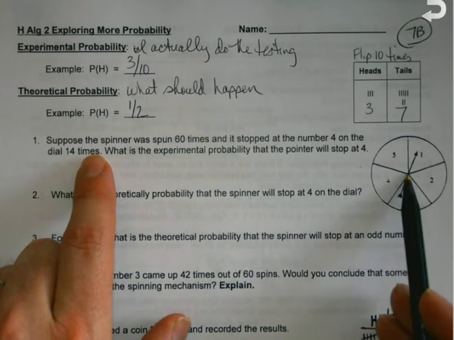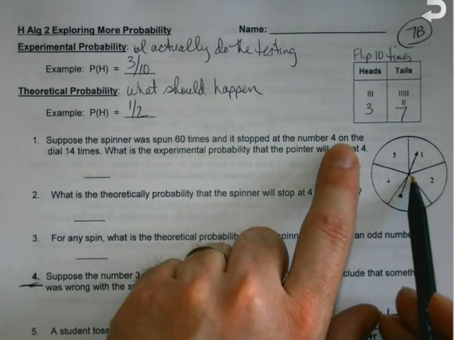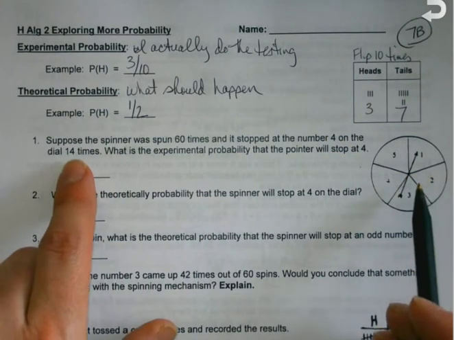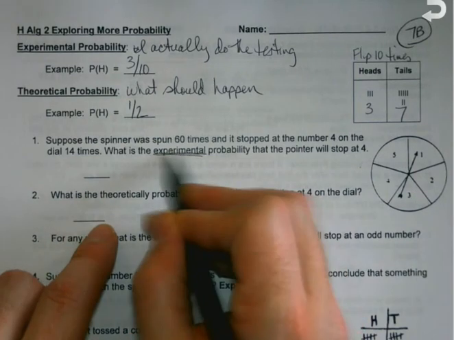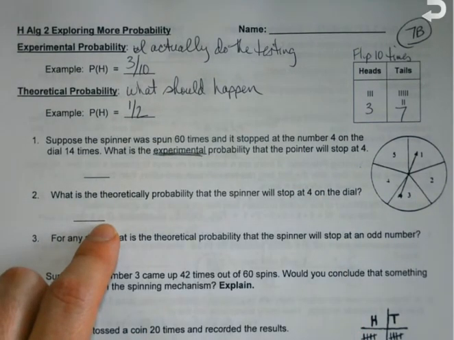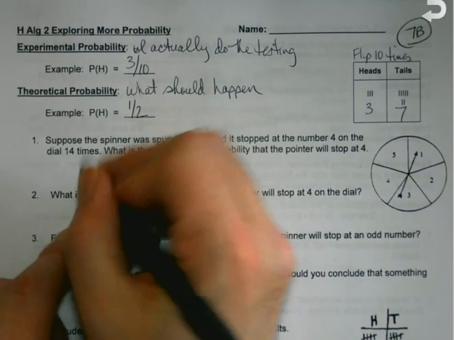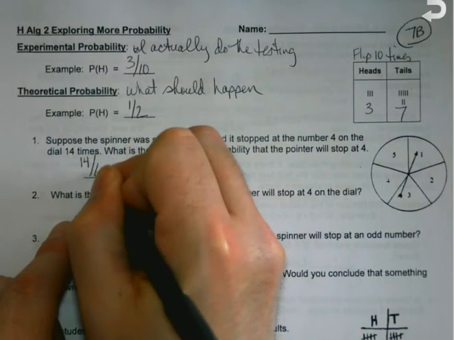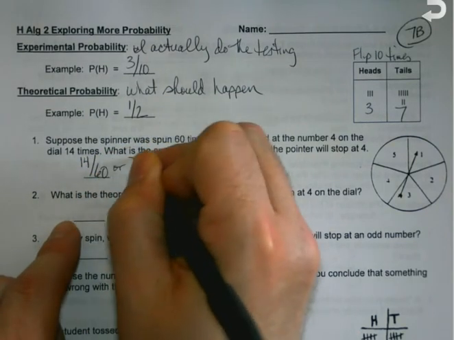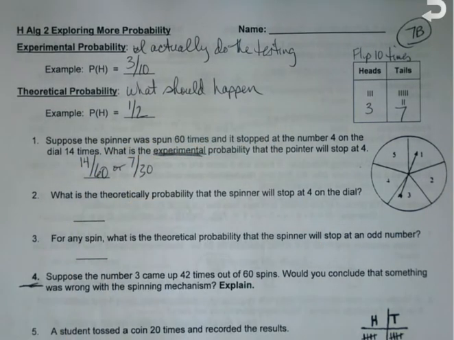Okay, suppose this spinner was spun 60 times and stopped at the number 4 on the dial 14 times. What's the experimental probability that the pointer will stop at 4? Well, if I actually did it, it'd be 14 out of 60. Or I always like to reduce my fractions.